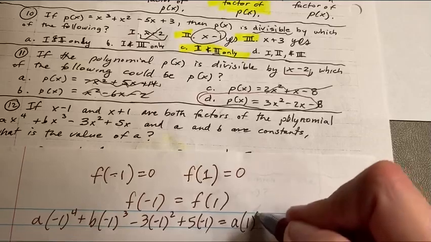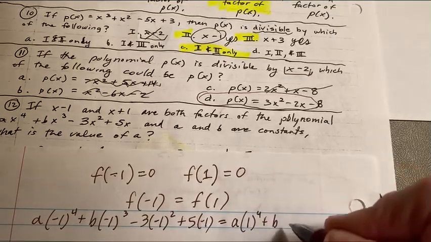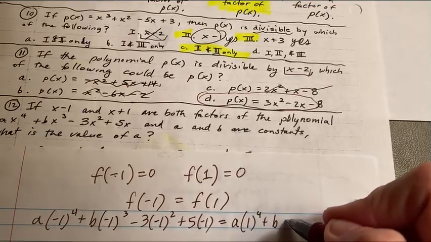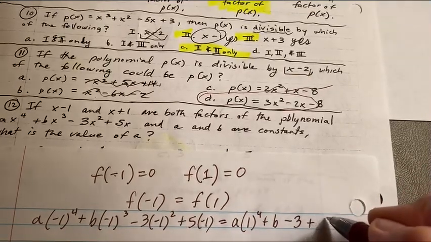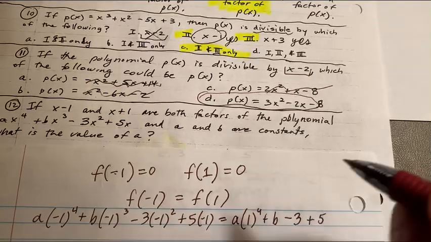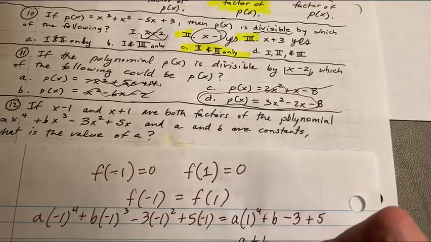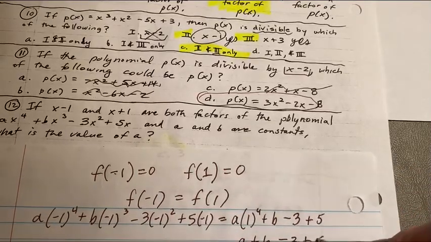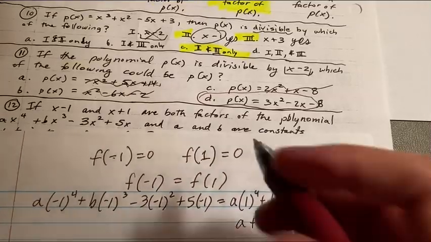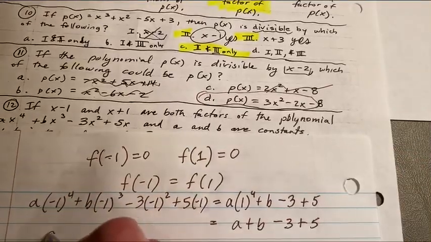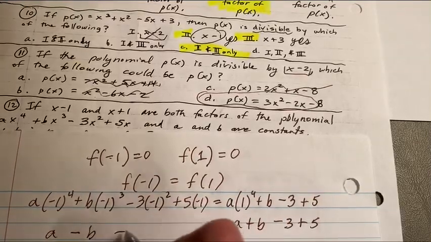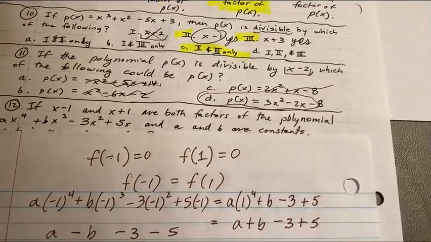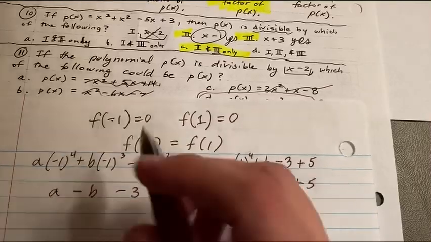So a times 1 to the 4th plus b times 1 to the 3rd minus 3 times 1 squared plus 5 times 1, which is just 5. So we get a plus b minus 3 plus 5. And on this side, we get a minus b minus 3 minus 5. So let's clean this up a little bit.